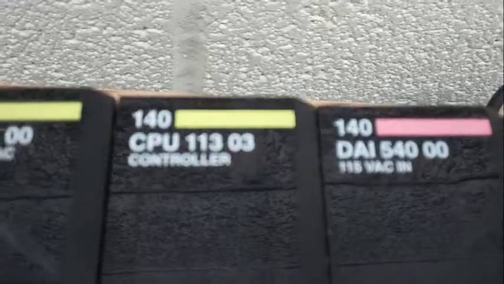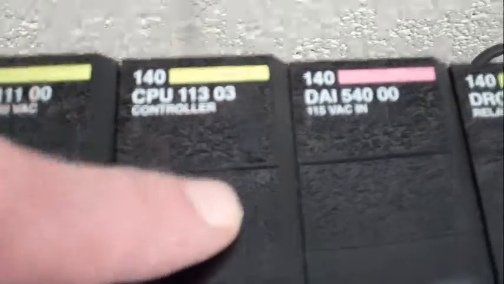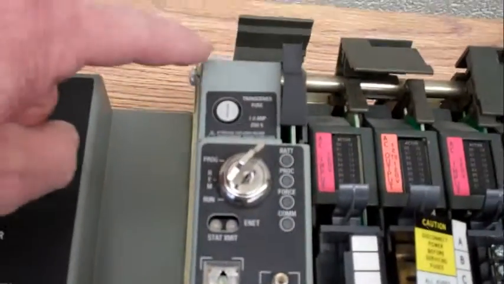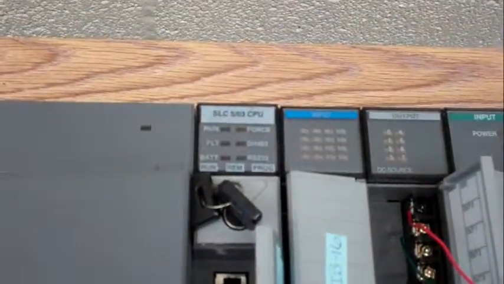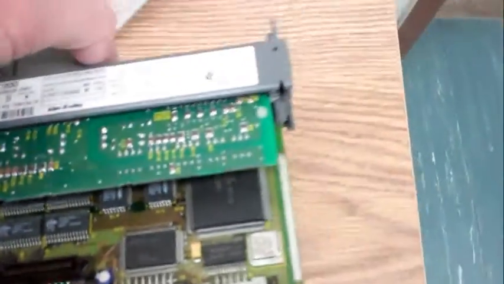Our Modicon 140 has memory in the CPU module. Our PLC 5 has memory in the CPU module. Our SLC 503 has memory in the CPU module, and that memory can be seen here as one of those chips.